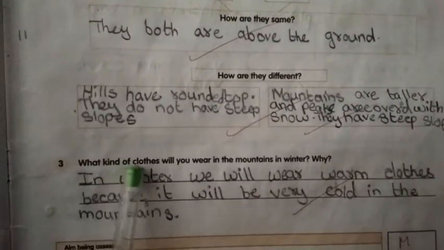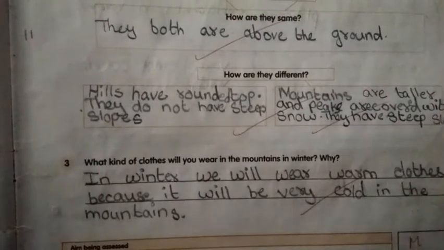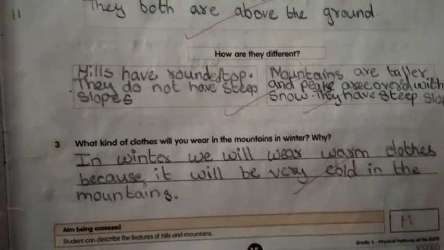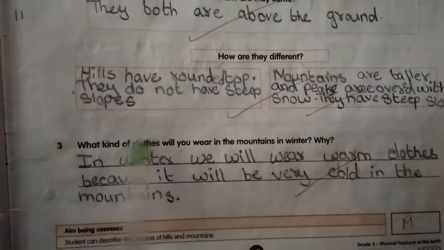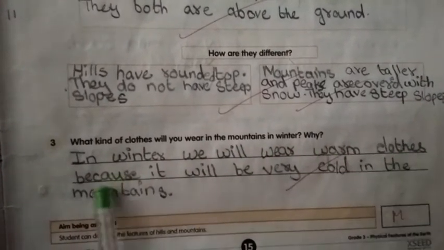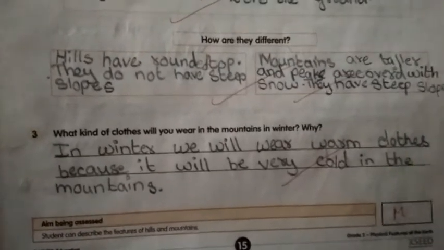Third one. What kind of clothes we will wear in the mountains in winter? In winter, obviously, we wear warm clothes, right? Because we get cold. So, if we wear warm clothes, we'll feel some warm. Why? In winter, we will wear warm clothes because it is very cold in the mountains. That's why we wear the warm clothes. Very simple answer. Okay, children, write it down.